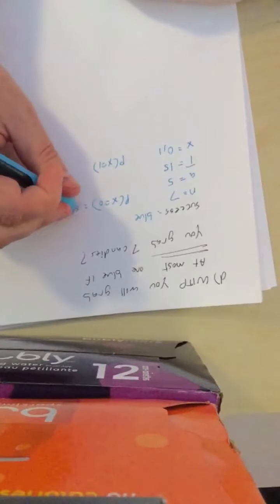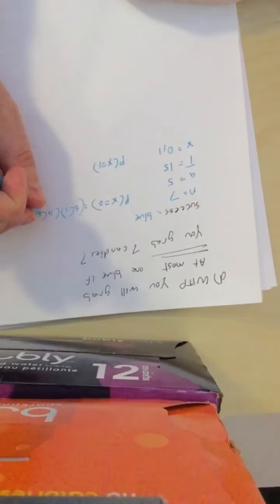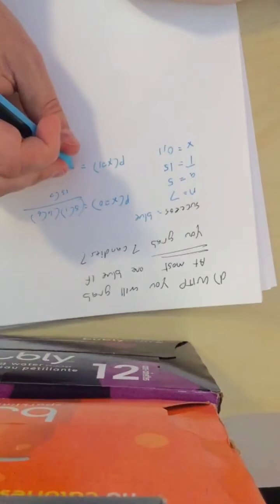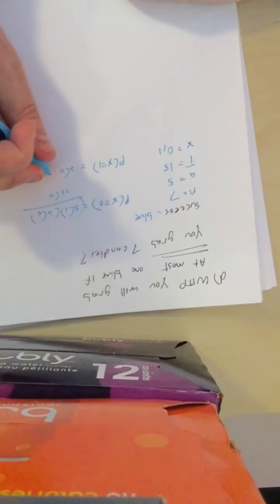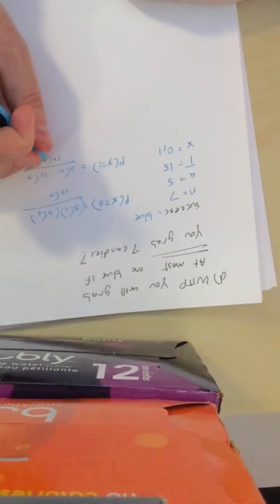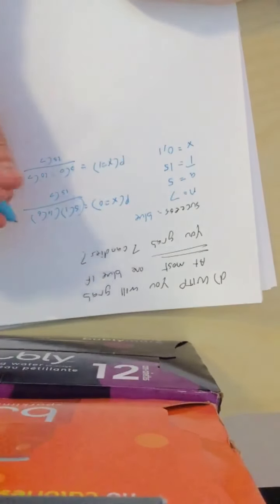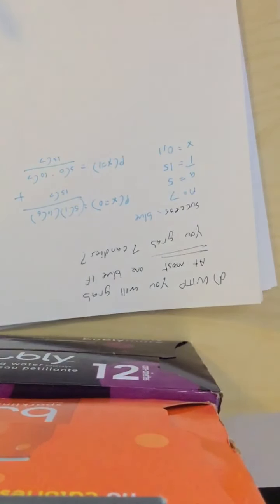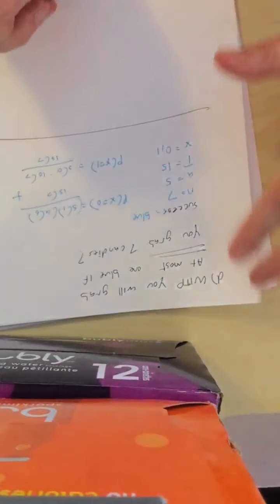So it's going to be 5 choose 1 times 10 choose 6 over 15 choose 7. And this is going to be 5 choose 0 times 10 choose 7 over 15 choose 7. And you would get those 2 answers. You would add them up. And then that would be the actual probability of getting at most 1 red candy. And that's it for expectation.